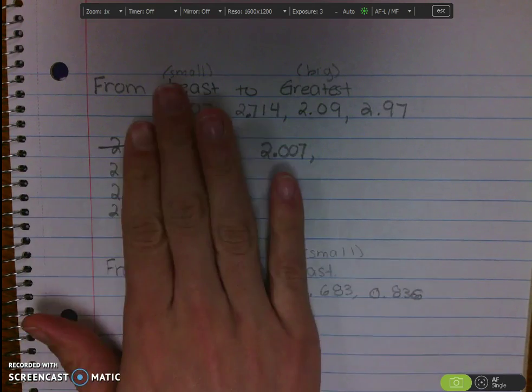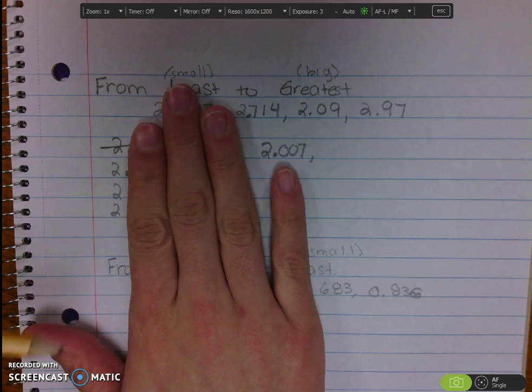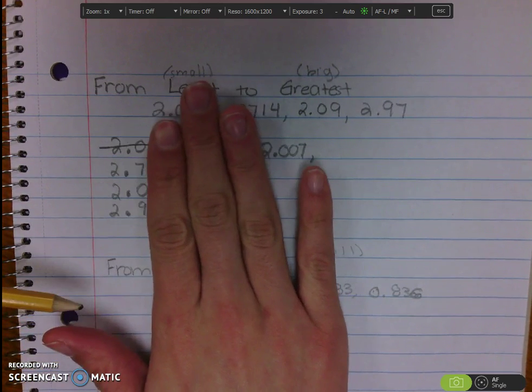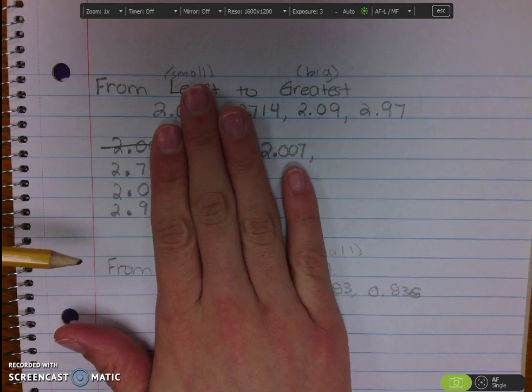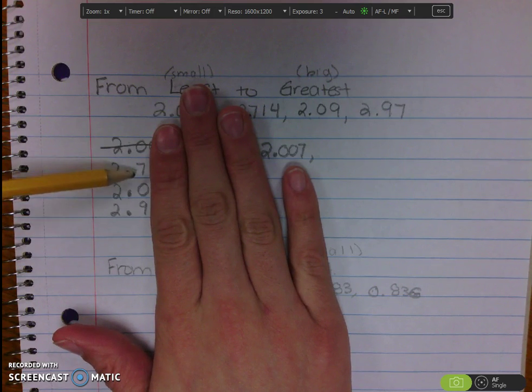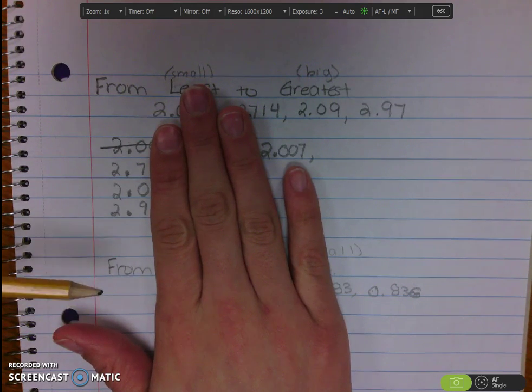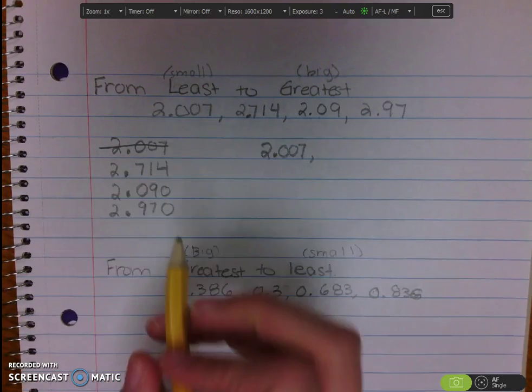Okay, so then I'm going to go back and do it again. 2, 2, 2. They're all the same, so I move to the right. Okay, we crossed off that first one, so that's out of the way. So now if I look at these 3 numbers, which one's the smallest? 0. That means this number comes next.